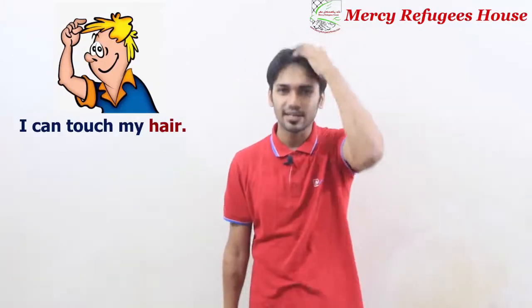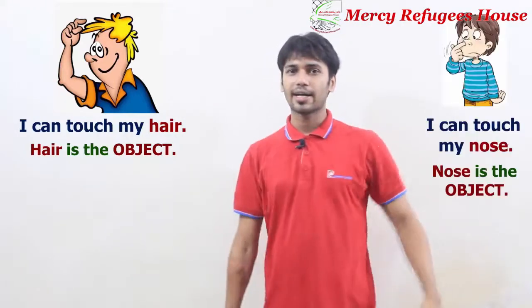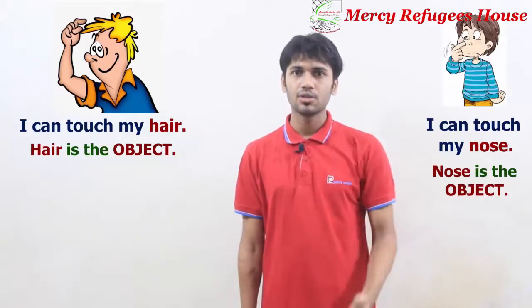The next one: I can touch my hair. See, I can touch my hair. And now here was the object. It is a kind of object we can touch, right? There are so many things around us that we can touch. But if you change the name of this object, I can touch this wall, I can touch my nose. See, change the object, we get a different context.